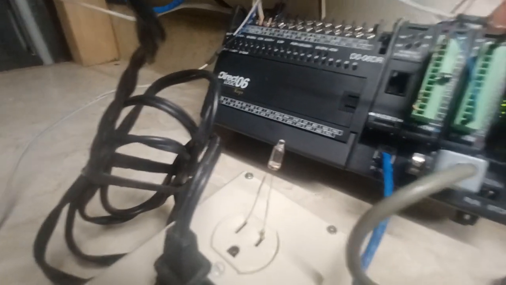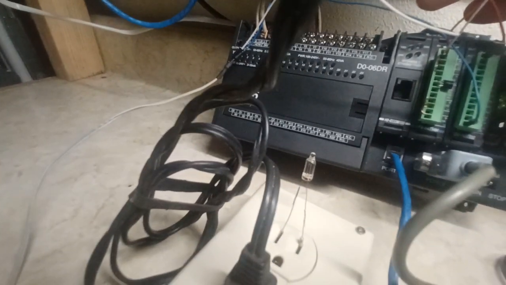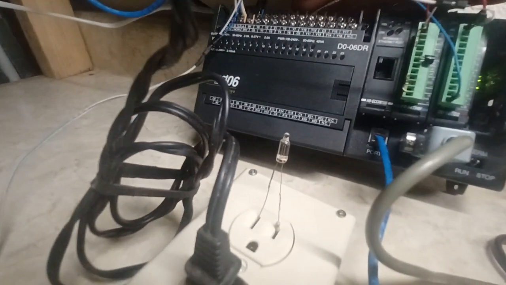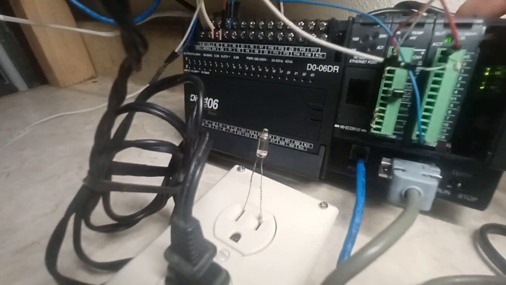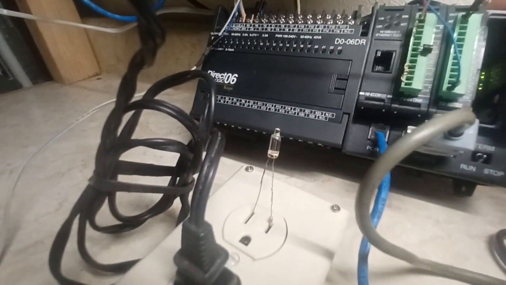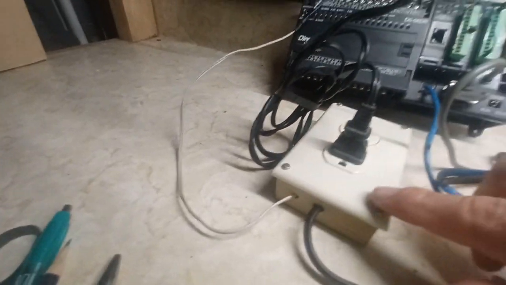This here is Y100, and I'm running 24 volts coming from the PLC output, across a resistor here of 560 ohms, so I can drive a little SSR here.